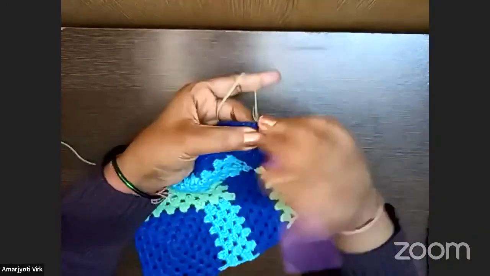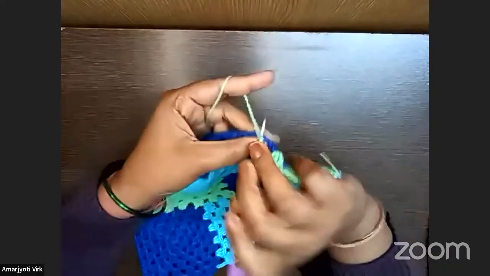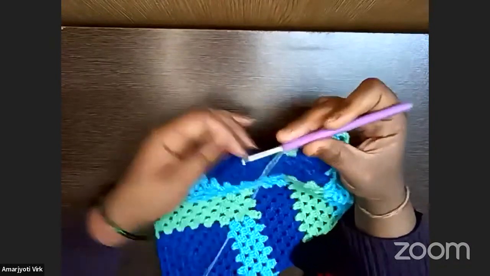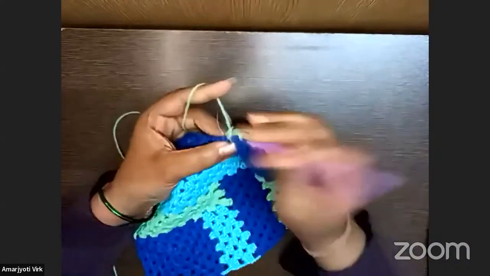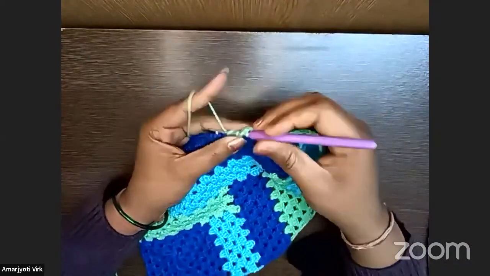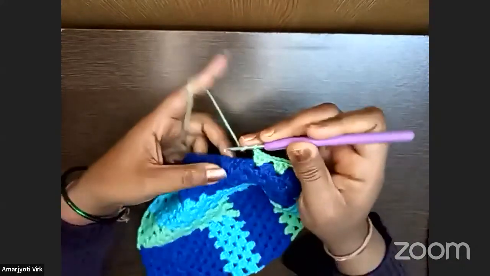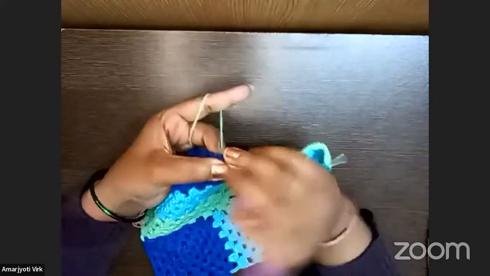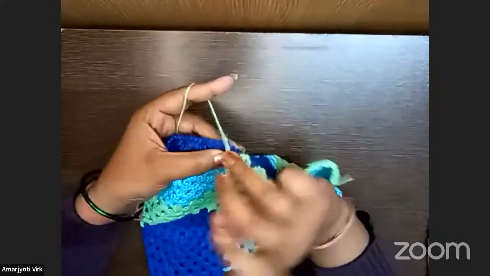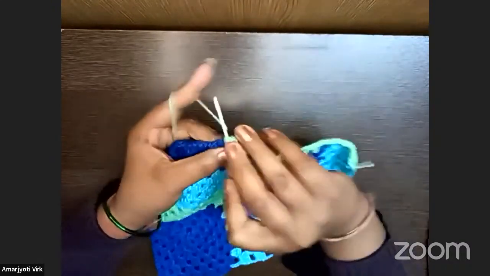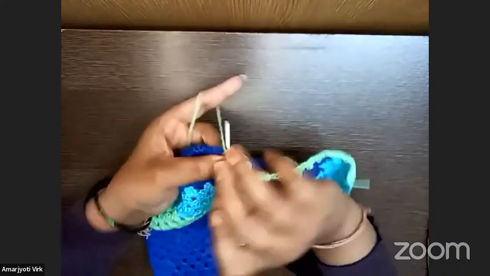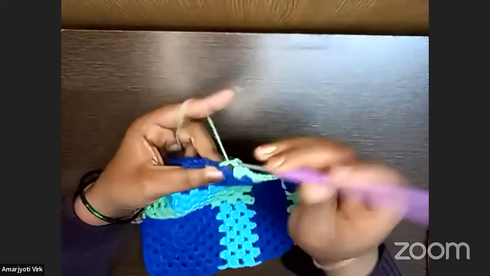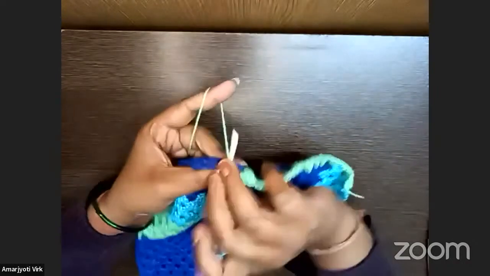In total, there will be 10 full blocks separated by chain 1 space. 2, 3, chain 1, then 1, 2, 3, 4, 5th block I am making, chain 1, 6th block, chain 1, 7th block, chain 1, 8th block, chain 1, 9th block, chain 1 and the 10th block. 10 complete blocks.